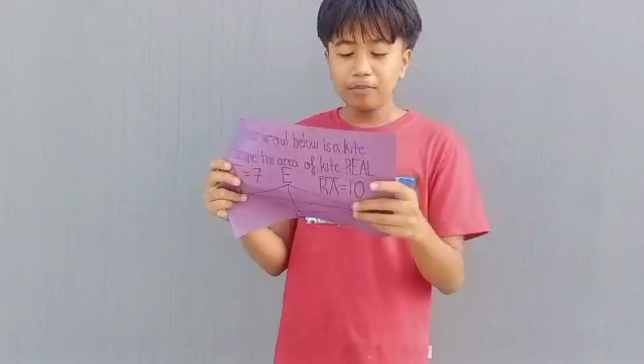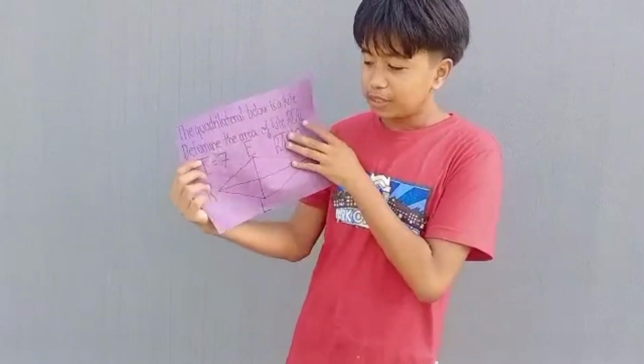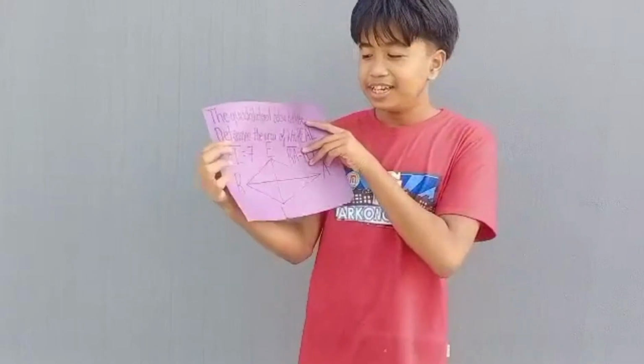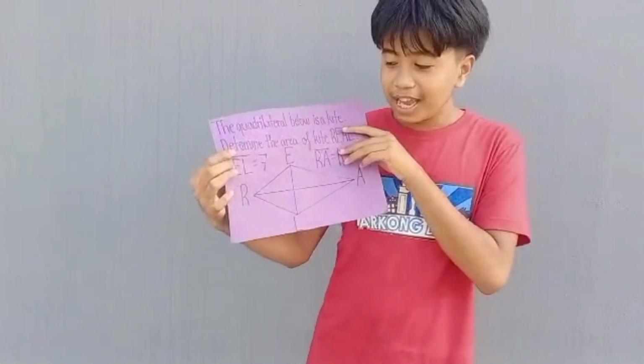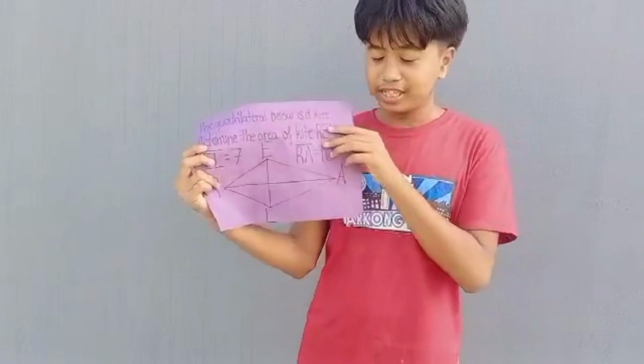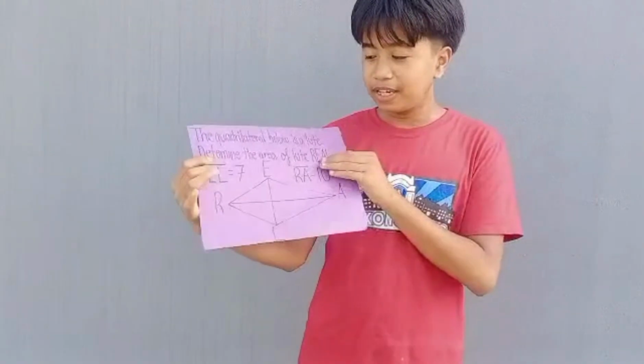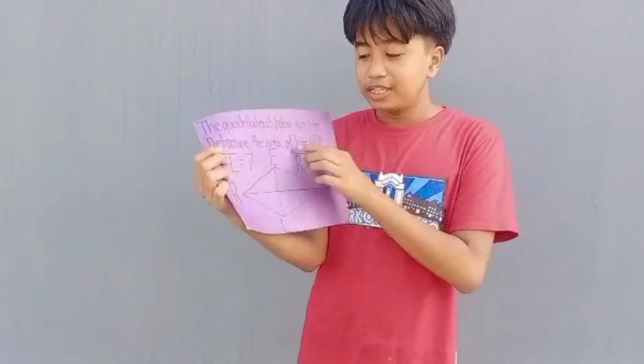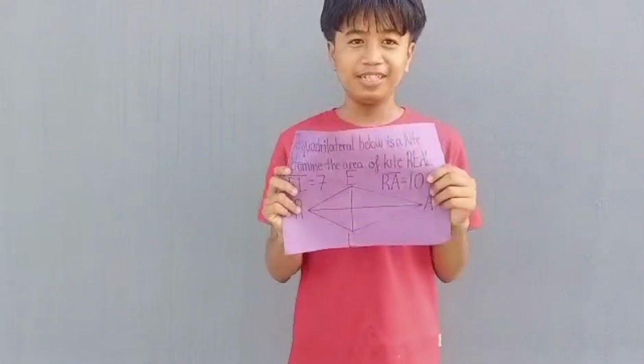Now we simply multiply the two given diagonals. 10 times 7 equals 70, and we divide by 2. That 70 divided by 2 is equal to 35.